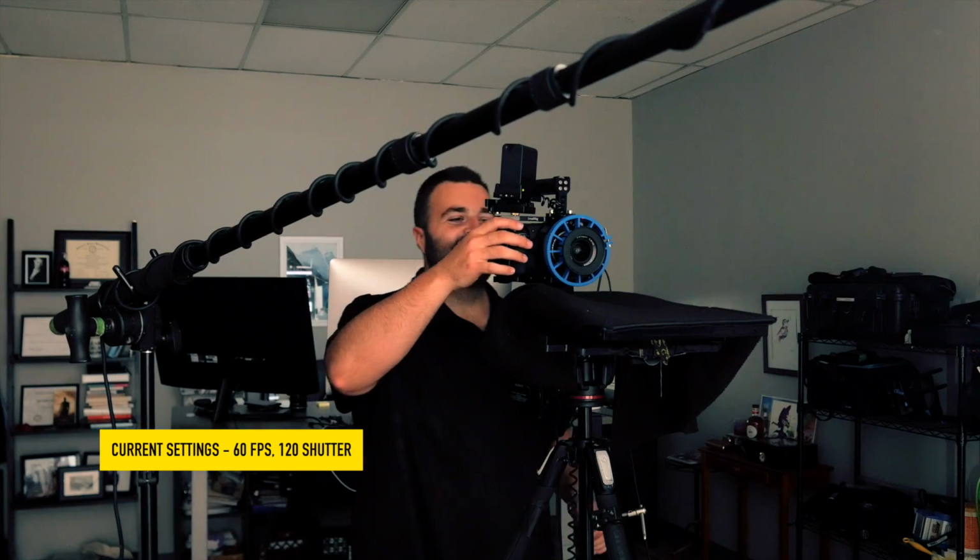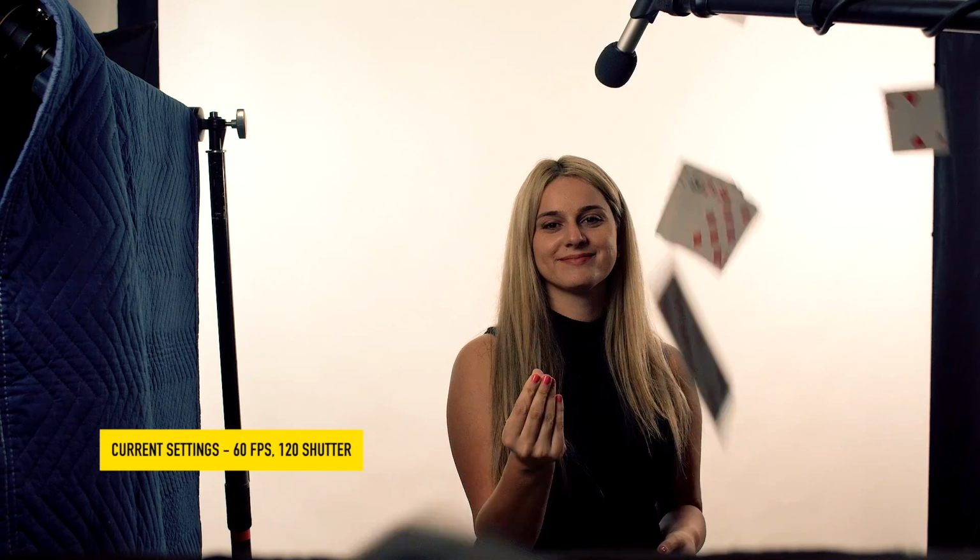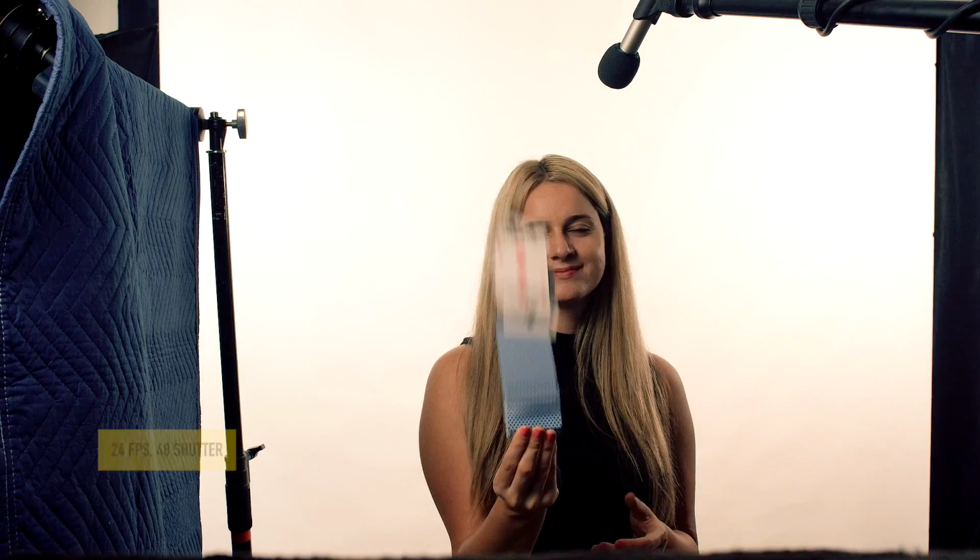Okay, perfect. So when we play that back, you can see that we have captured the cards in the air in 60 frames per second. Compare that to 24 frames per second. And then what we will do is go into 120 frames per second. For a lot of you, you may not have 60 frames per second, but if you do, most DSLRs will have it. I know that for a fact.